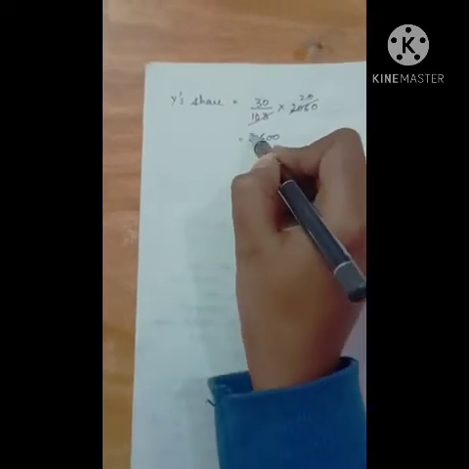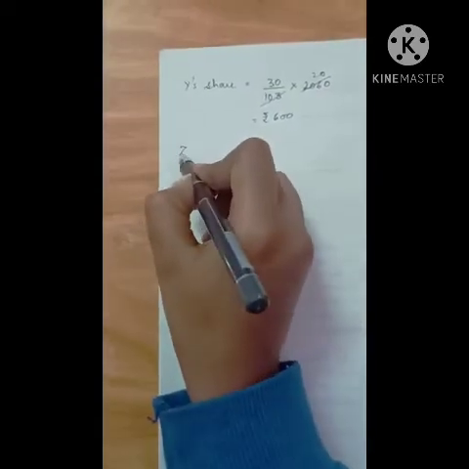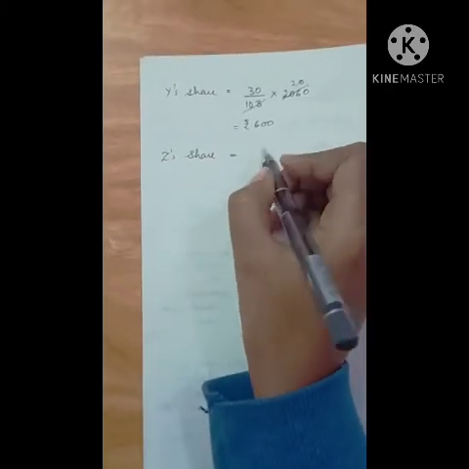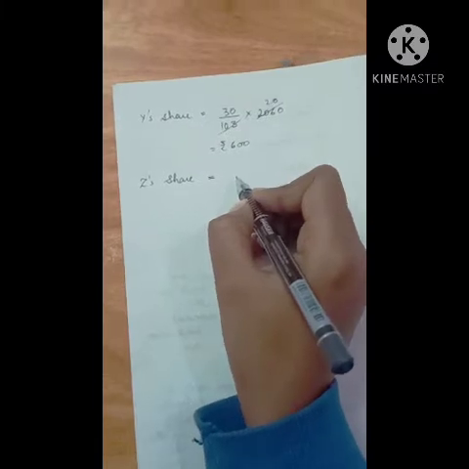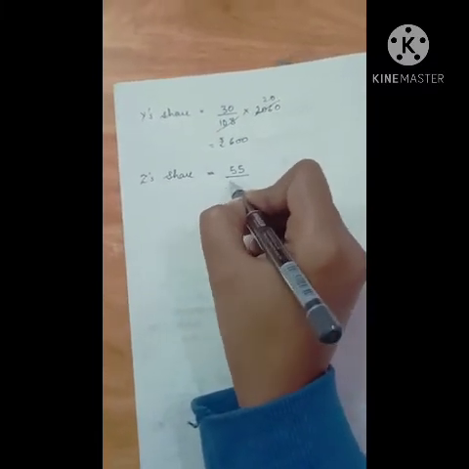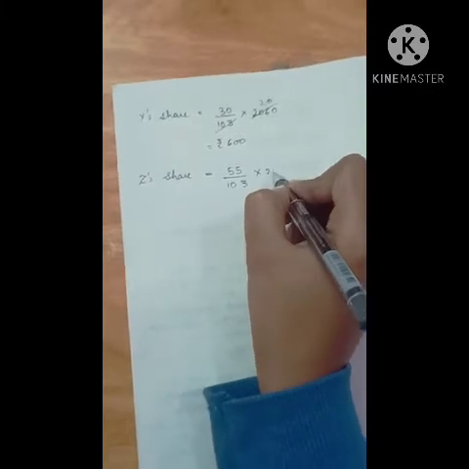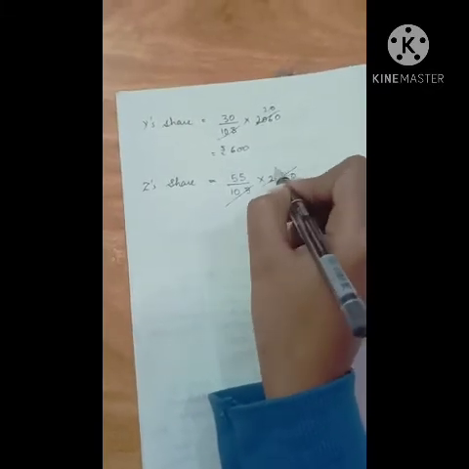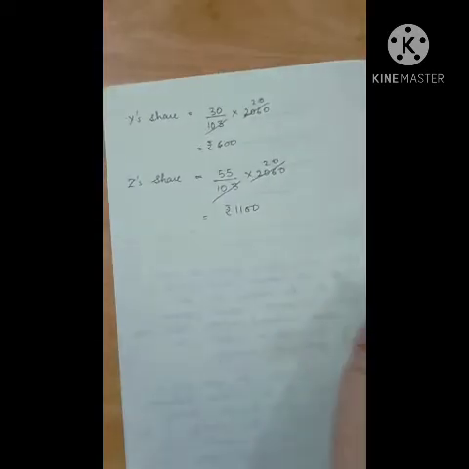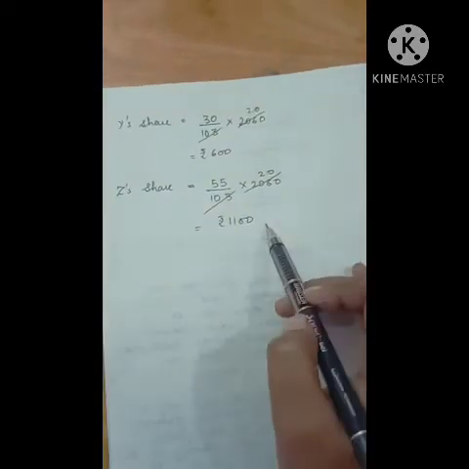So this is the y's share. Now z share is equal to, the ratio of z is 55 and the sum of the ratios is 103 multiplied by 2060. Again here we get rupees 1100. So this is the z share.